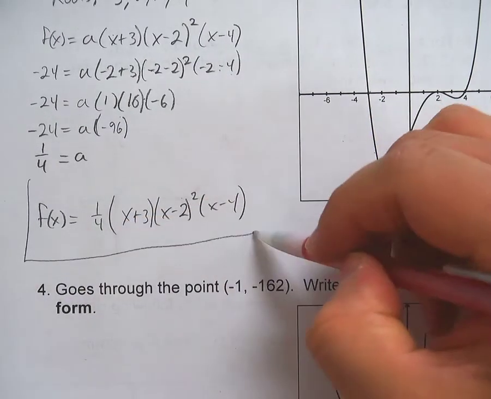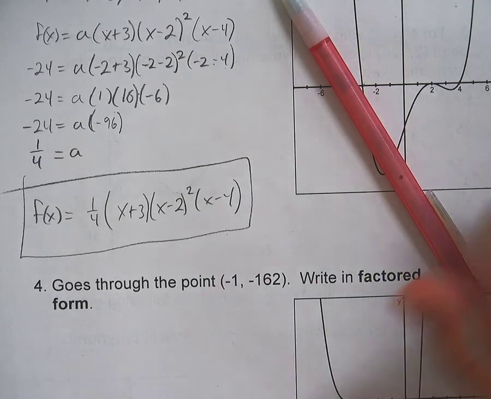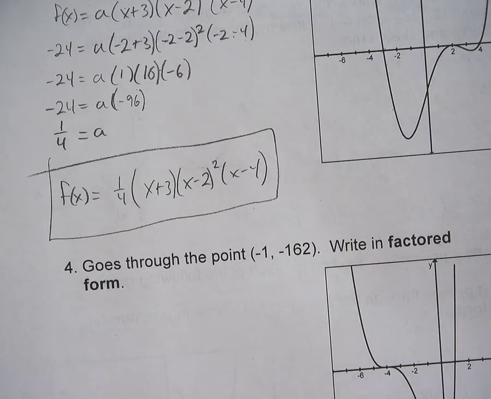Please don't forget to put your x's back in. I've had so many people just not put the x's back in, and I'm like, why? The answer's so simple. Just put the x's back in.